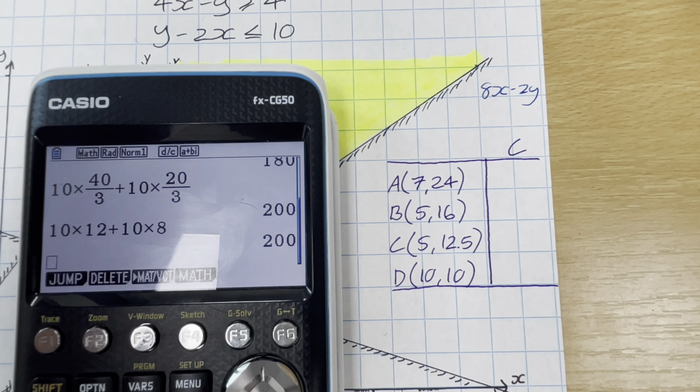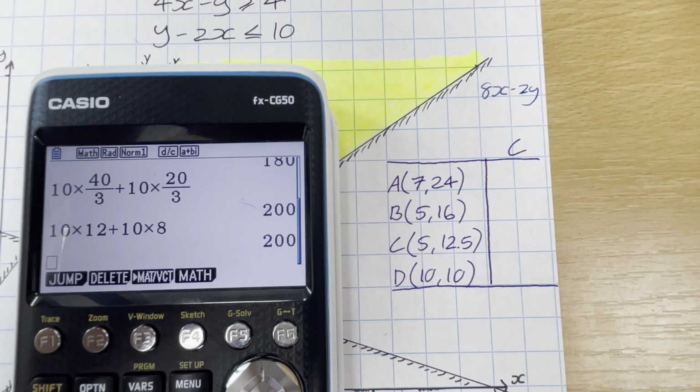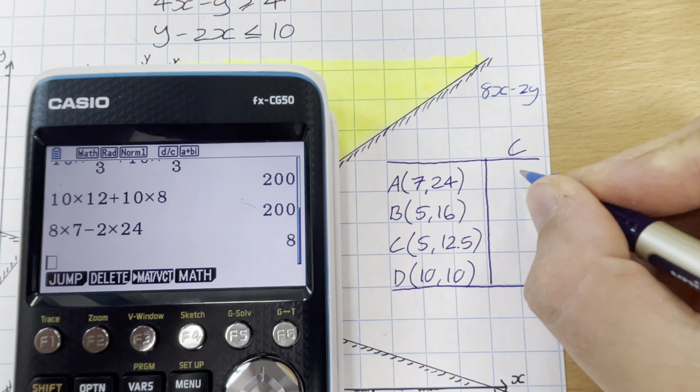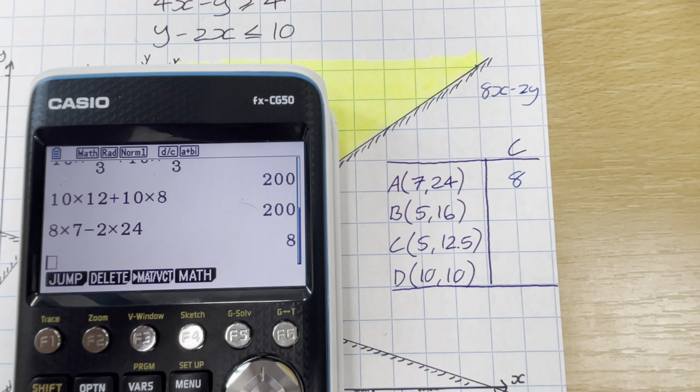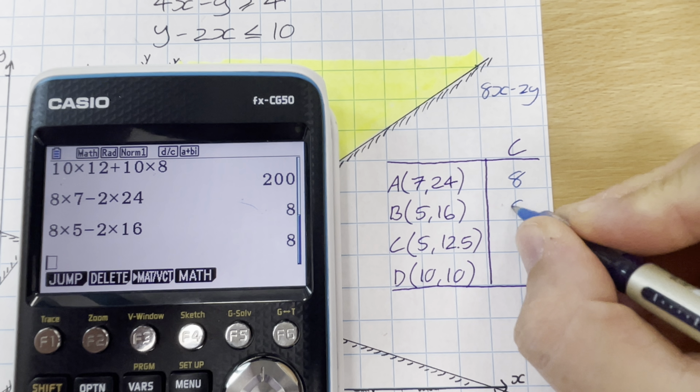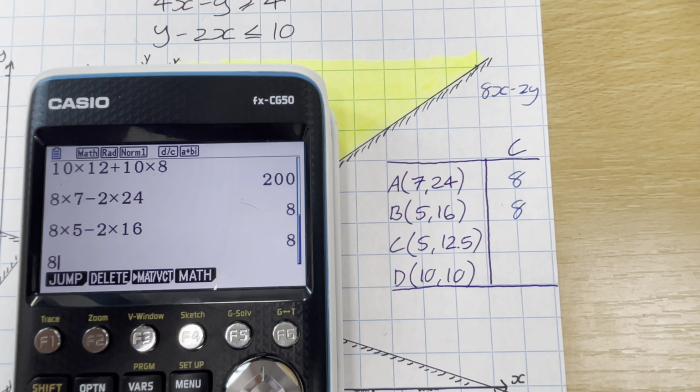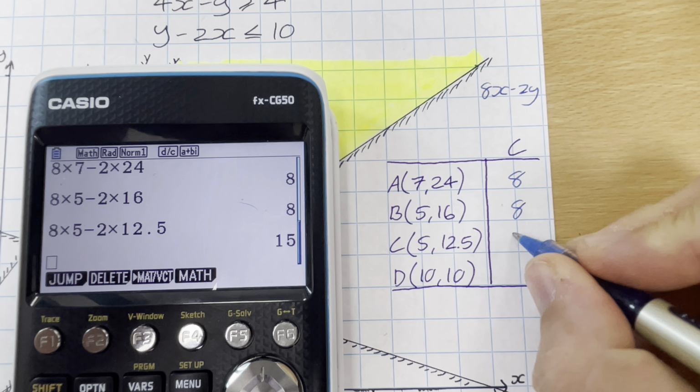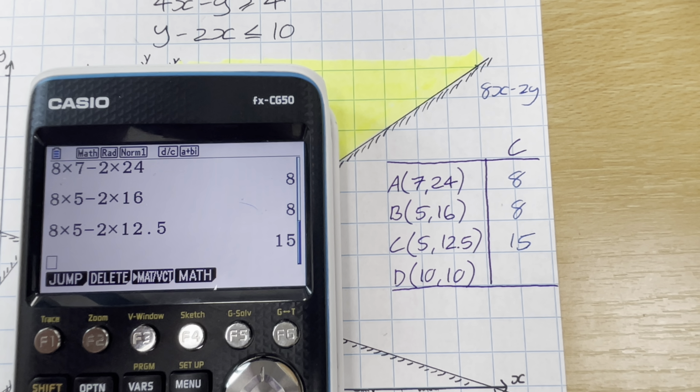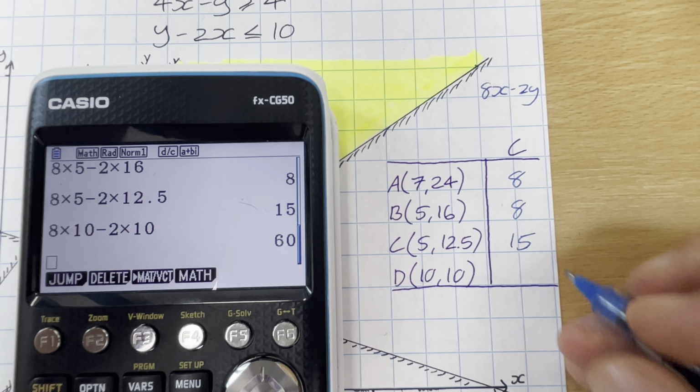We're going to do 8 times 7 minus 2 times 24, that's 8. Here we're going to do 8 times 5 minus 2 times 16, that's also 8. We're going to do 8 times 5 minus 2 times 12.5, that's 15. And then we're going to do 8 times 10 minus 2 times 10, which is 60.